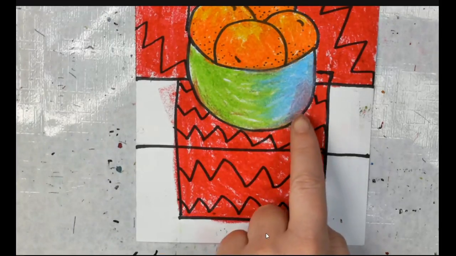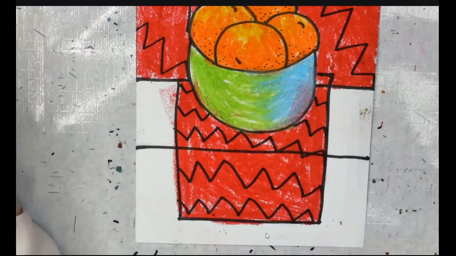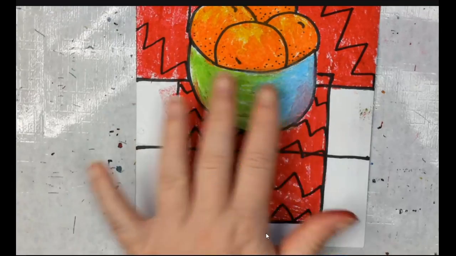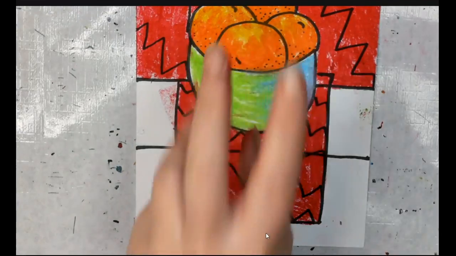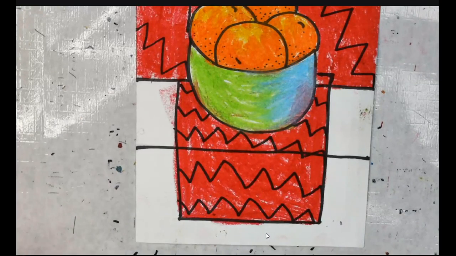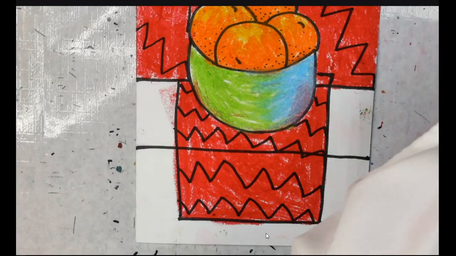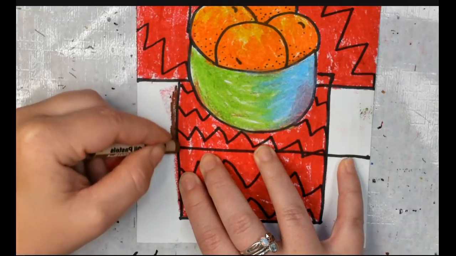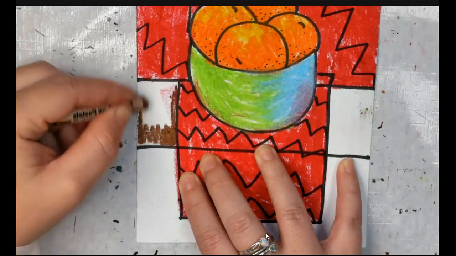So even though that was a mistake, it was a happy mistake. Just like Bob Ross would say, happy mistake, because it makes it more interesting. Now I have 3 colors instead of 2, and 3 colors are way better than just 2 or 1 color. And I'm going to go ahead and use the sides and color in the table brown.